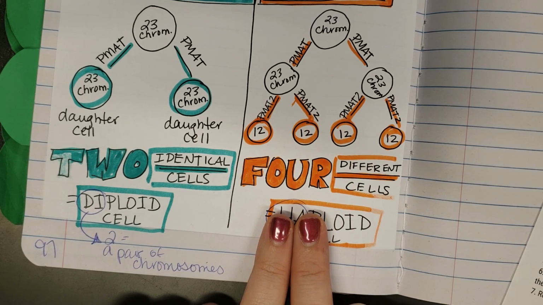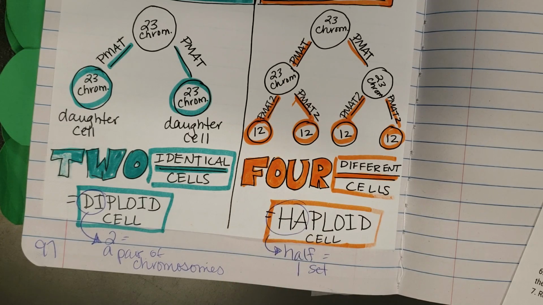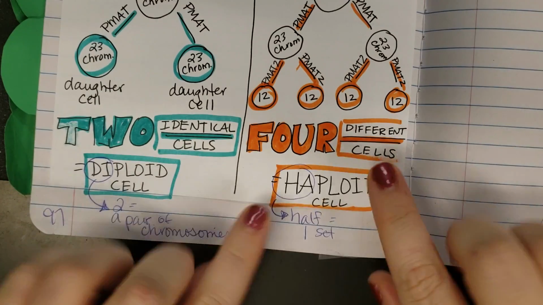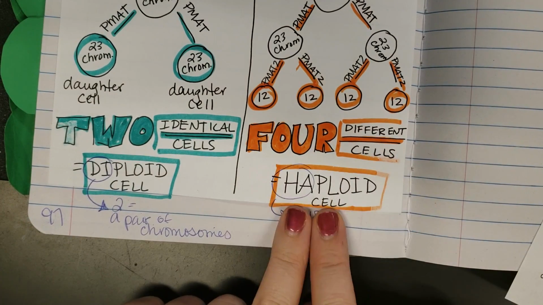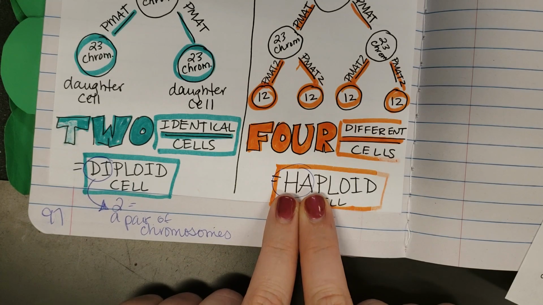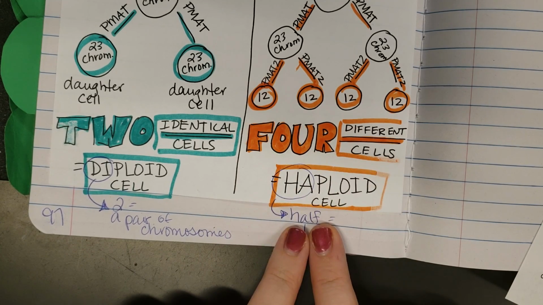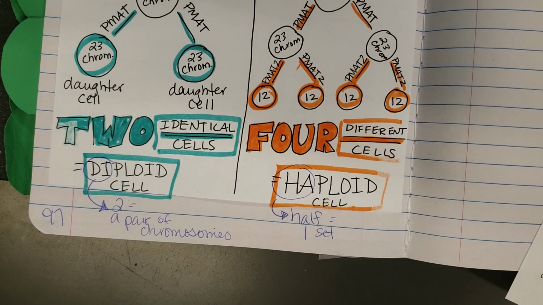Ms. Whiteley once pointed out that you can also think of it like meiosis because it makes sex cells, okay? There are 4 different cells. They are called haploid cells, and you think of the like half, so they have only 1 set of chromosomes instead of the pair.